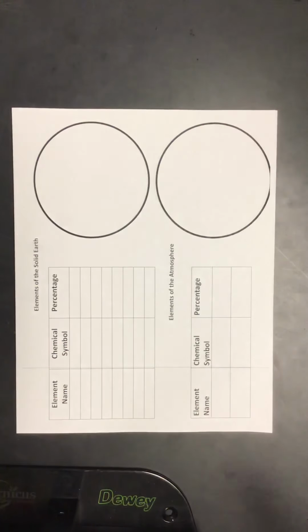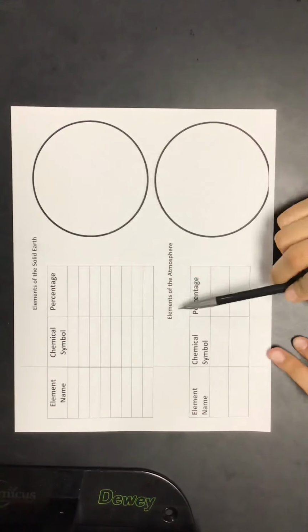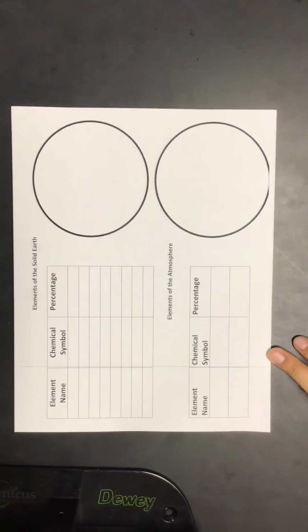All right, hello. So today you guys are going to take notes about elements that make up our solid earth as well as elements that make up our atmosphere, okay?